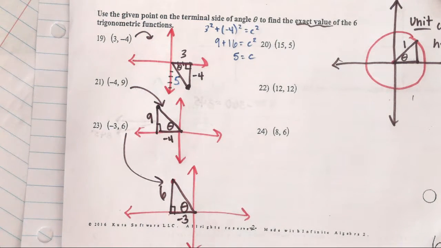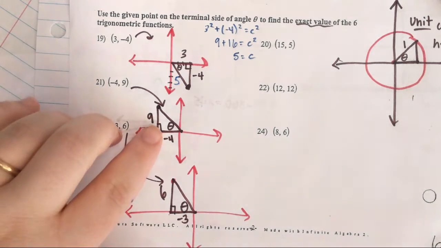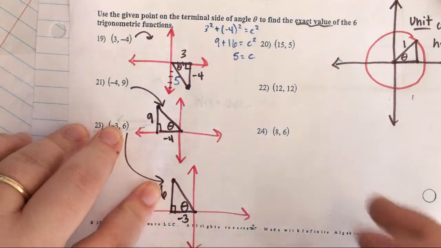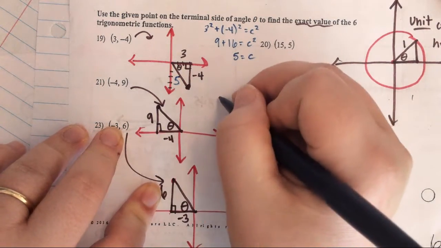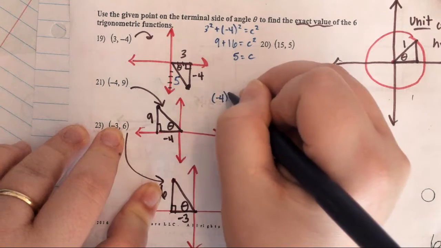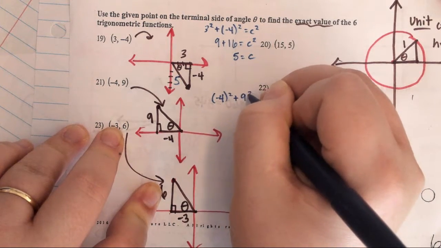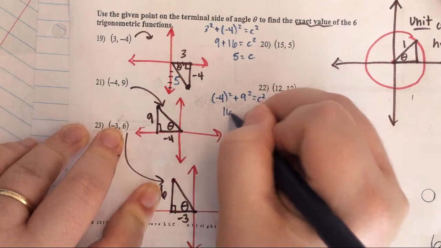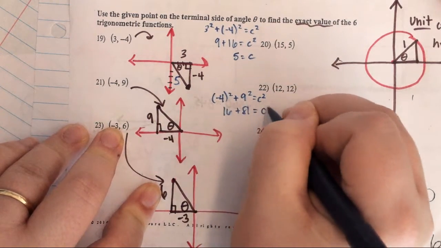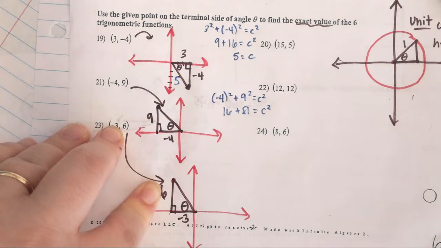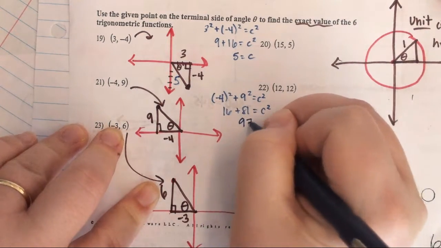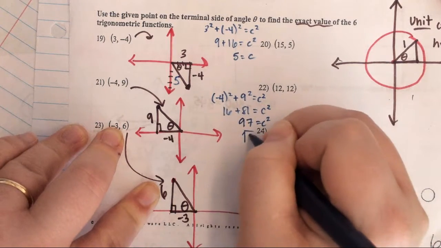And this is exactly what you did on the last test, so I already know you know how to do that. On this one, every time in these problems, we're always solving for the hypotenuse. So every time I put it in the Pythagorean theorem, we're always looking for that c squared. 16 plus 81 equals c squared. I don't know what that is. 97 equals c squared. So square root of 97 equals c.